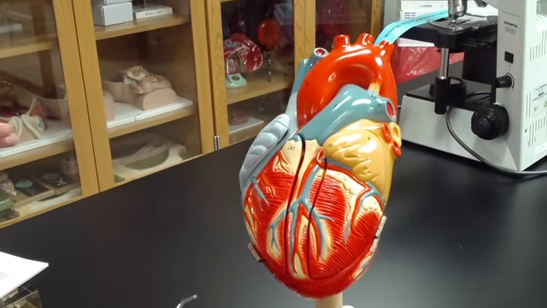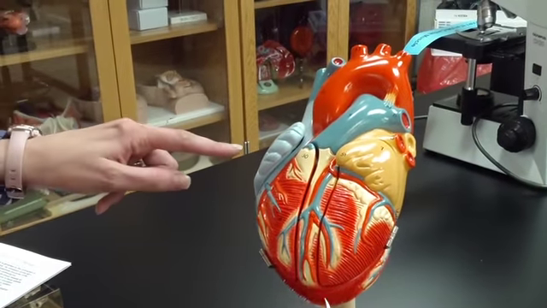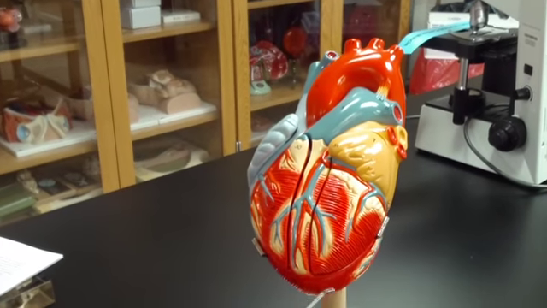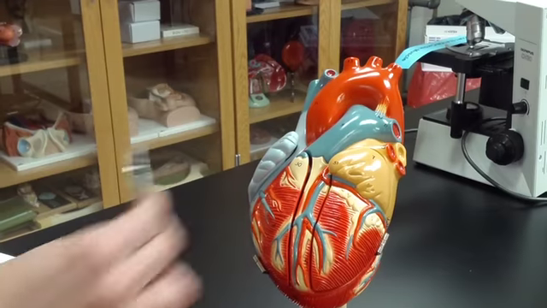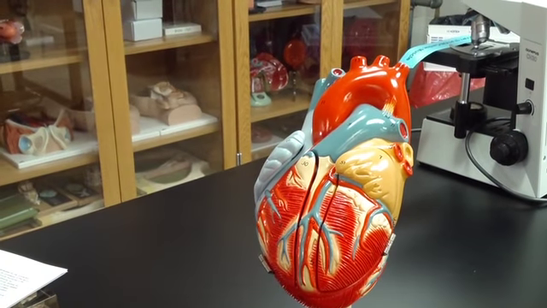Okay, so here's the heart model. If we think of the heart as a triangle, this bottom point is the apex, the top is the base. So it's opposite of what you think, but think about a triangle.